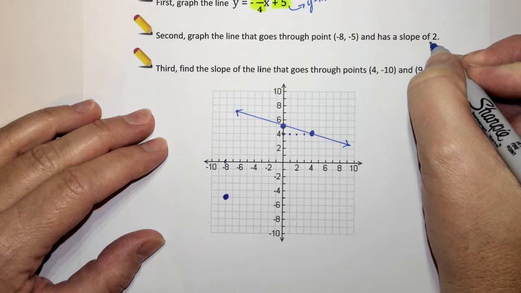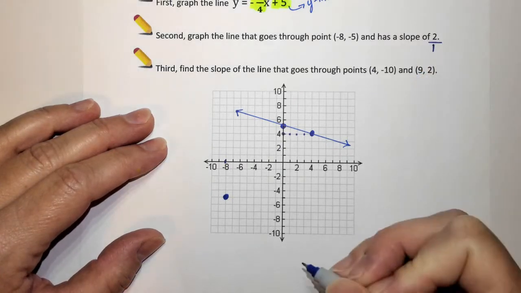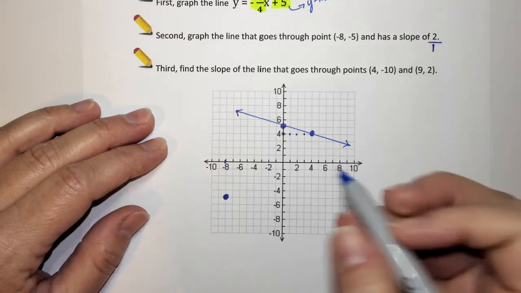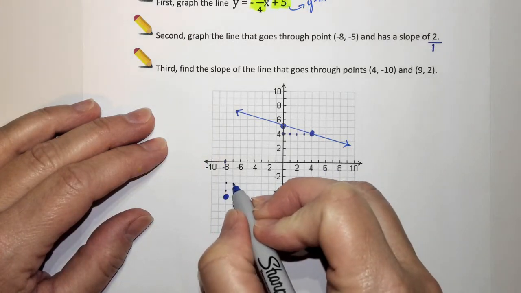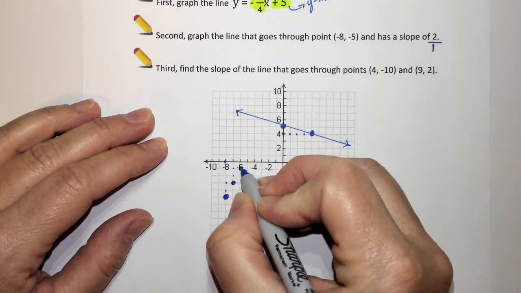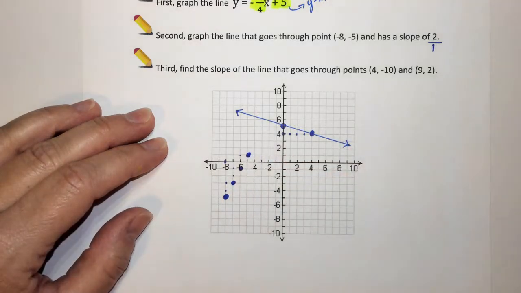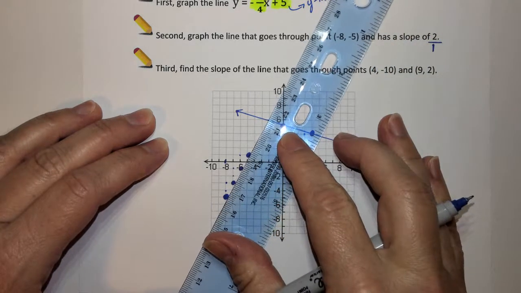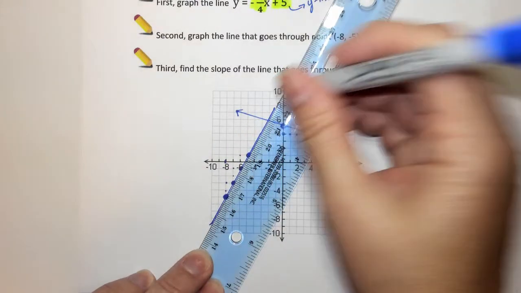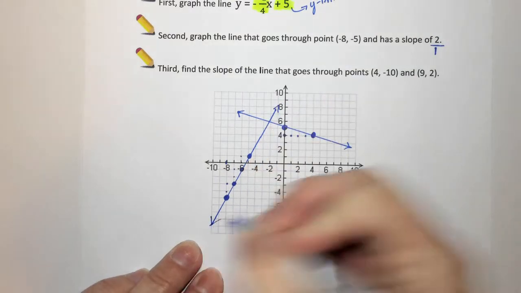Slope of 2. Anytime you have a slope that says a whole number, remember that you can put any whole number over 1, and that doesn't change. So the slope is rising 2 and running 1. Rise 2, run 1. I could keep going. Rise 2, run 1. You can do that all day long, and you'll get all of the points on a line. Connect them all together, put your arrows on the end, and you have a line.